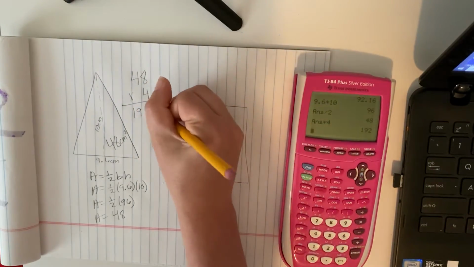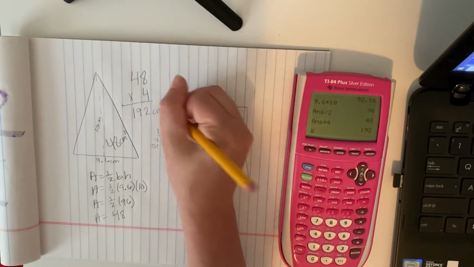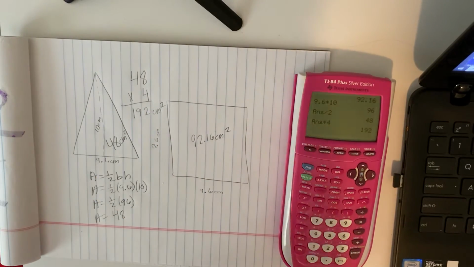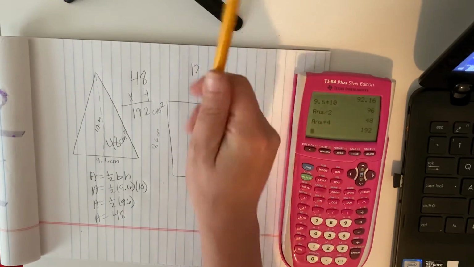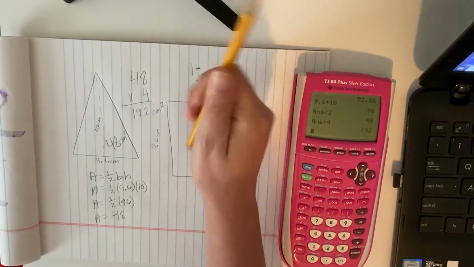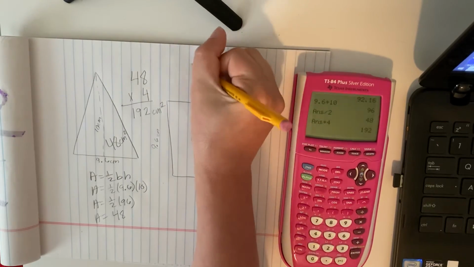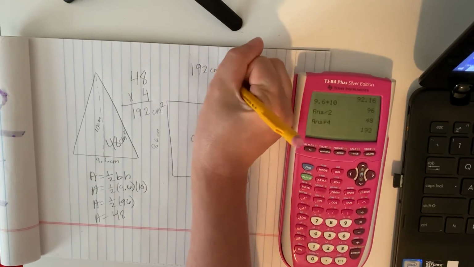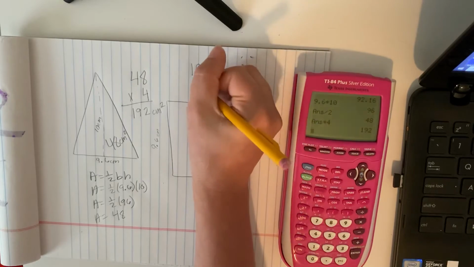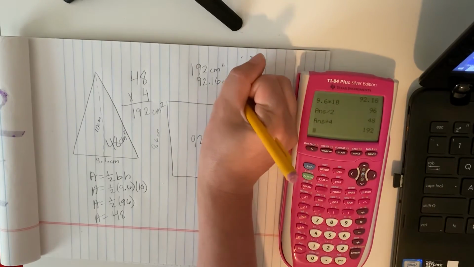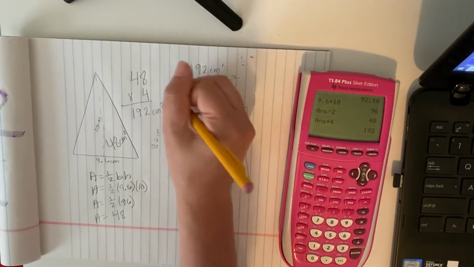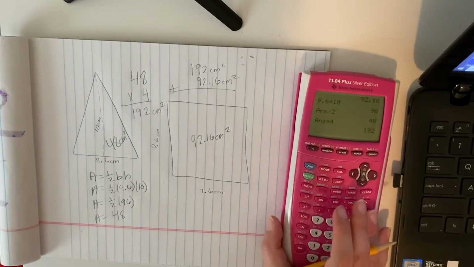192 centimeters squared. And then we have to remember we have that square at the bottom. So the total surface area of all of the triangles was 192 centimeters squared, and then 92.16 centimeters squared for the square.